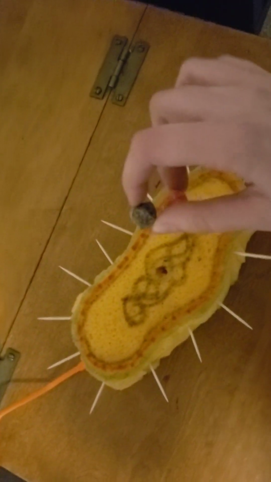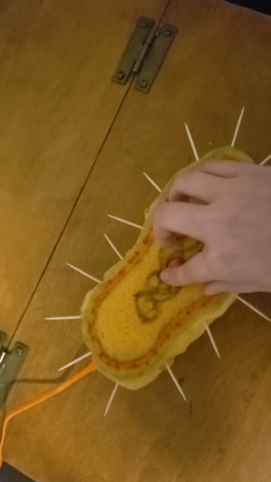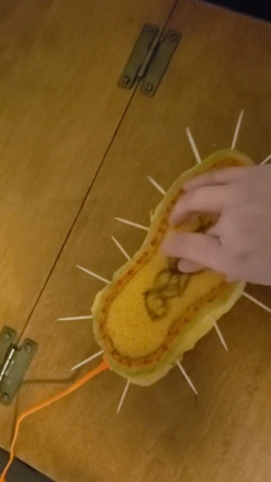Sorry, it's kind of stuck. DNA and ribosomes inside the nucleotide, and I'm going to shove those back in there.